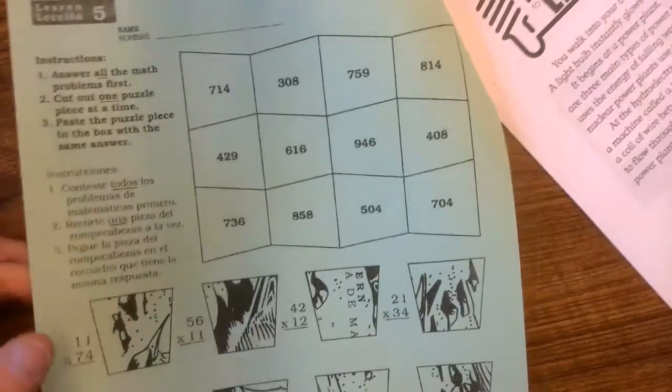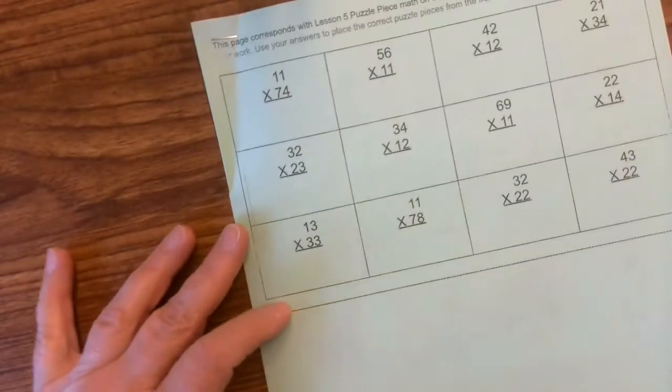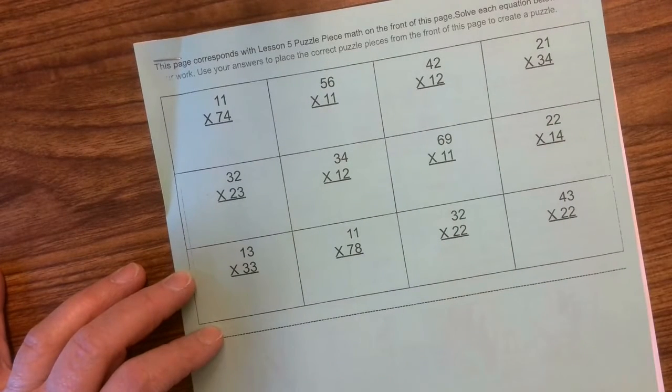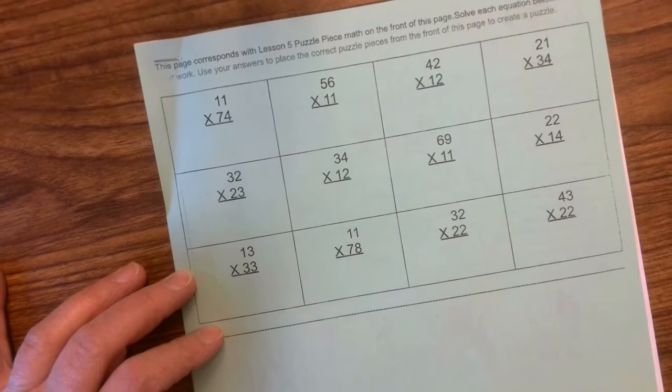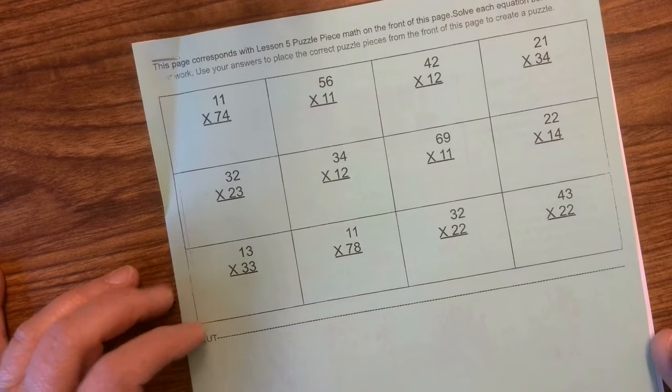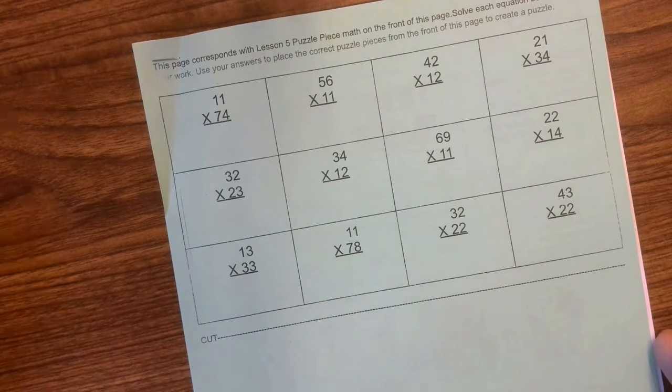You'll notice on the other side of your paper, you have all the multiplication problems. These problems are the same problems that you'll see on the page with your puzzle pieces. We thought you might want a little bit more room for these. Okay, so we're going to start off doing our partial products.